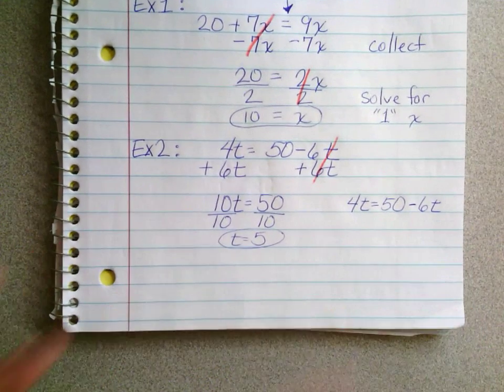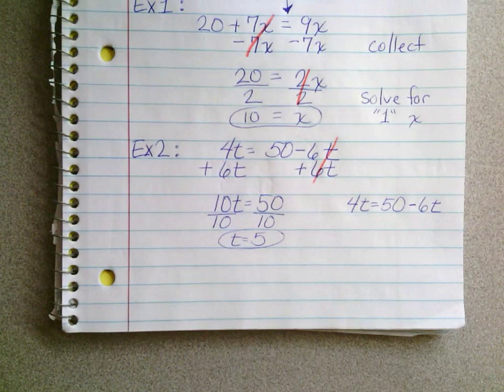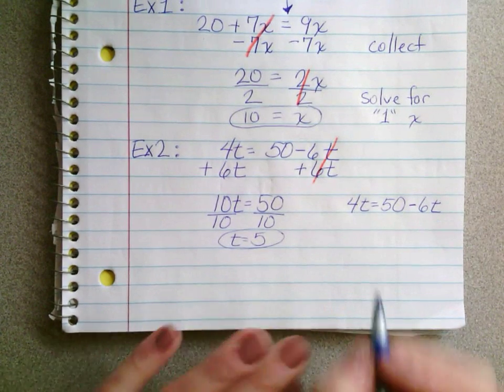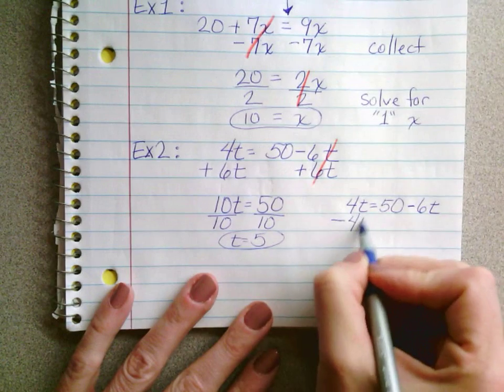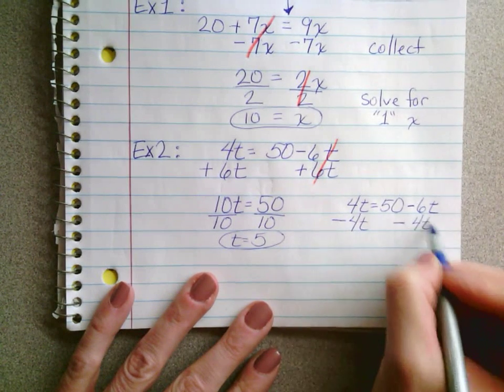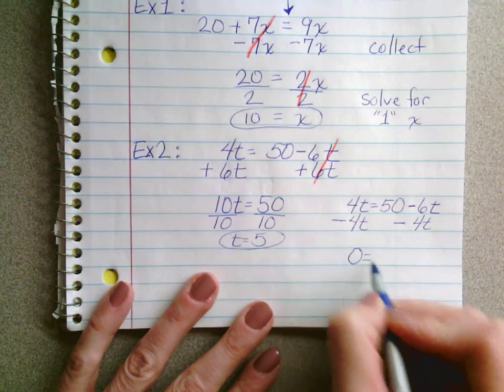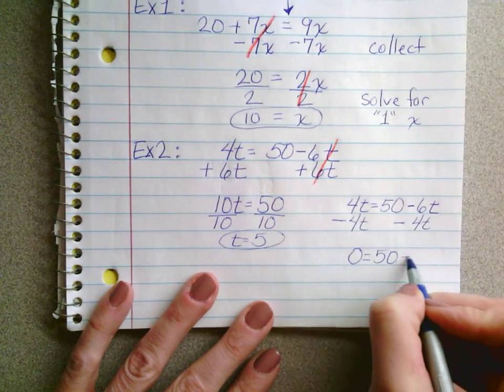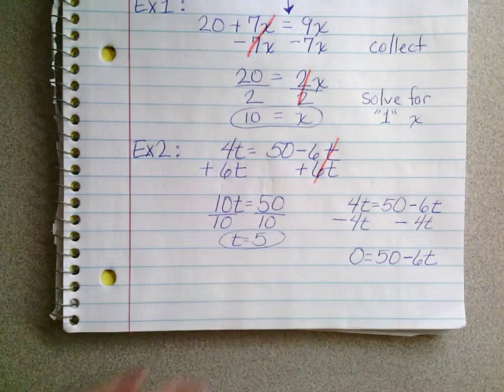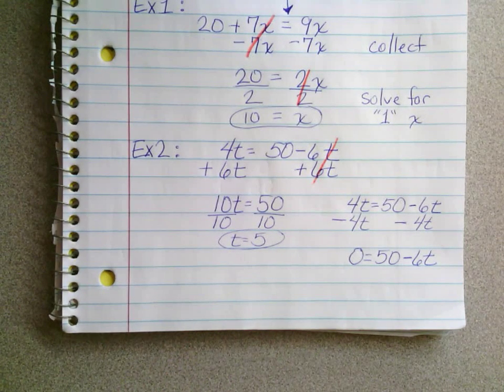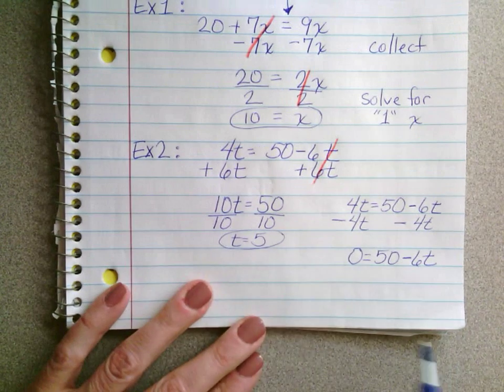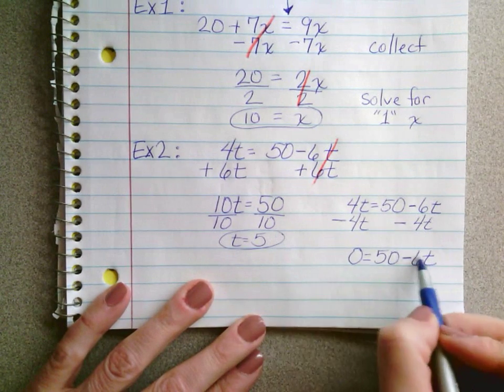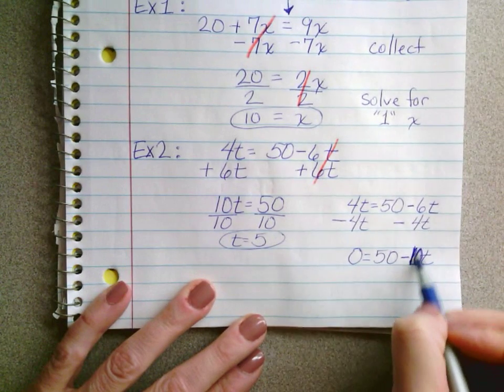You know, there's always a couple of ways to get places. We tend to like to take the easiest route. What if you did subtract 4t? I now have 0 is equal to 50 minus 6t. Well, I want to have variables on one side and numbers on the other. What do you want to do? We can still work this. You want to subtract 50 or add 6t? Yeah, sorry. Thank you, ma'am.